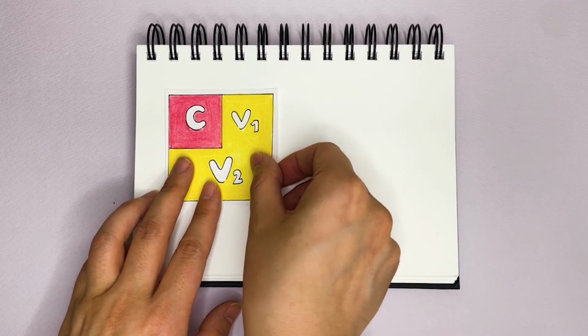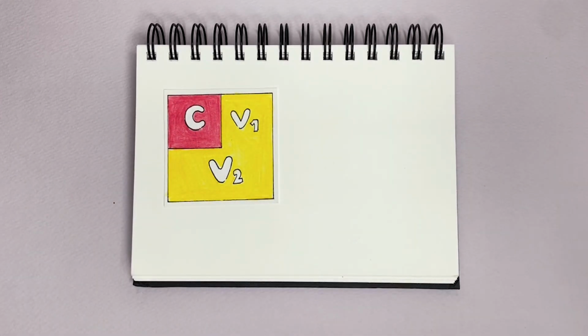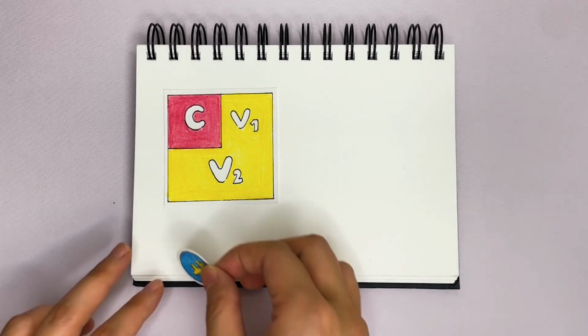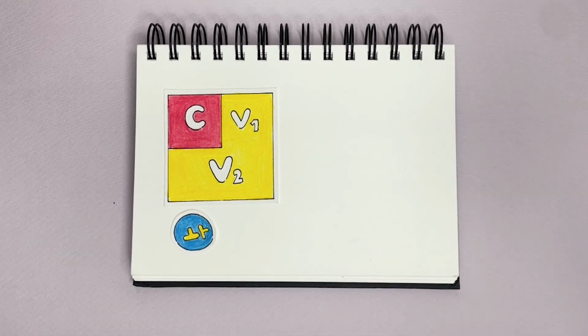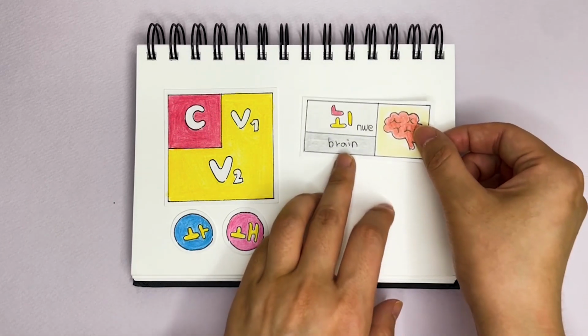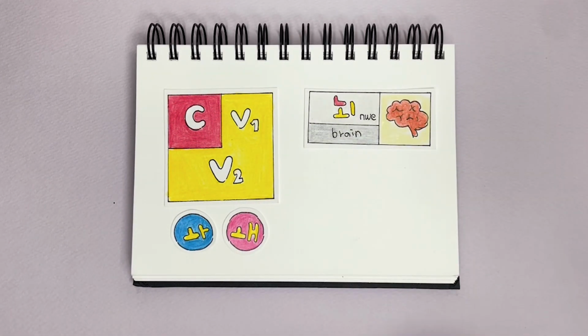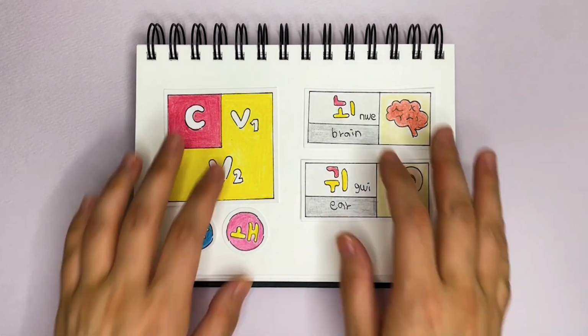In the fifth block, a consonant comes first, and then the compound vowel is followed. Compound vowels consist of a vertical and horizontal vowel at the same time. Some examples are 와 and 왜. Using this block, you can make words such as 뇌, meaning brain, and 귀, meaning ear.